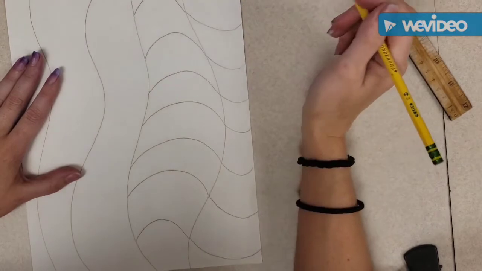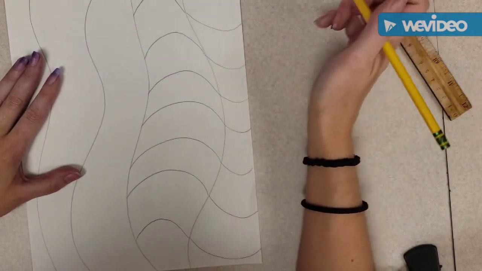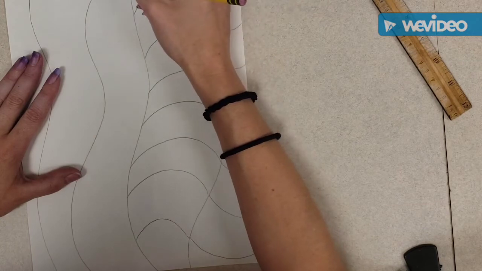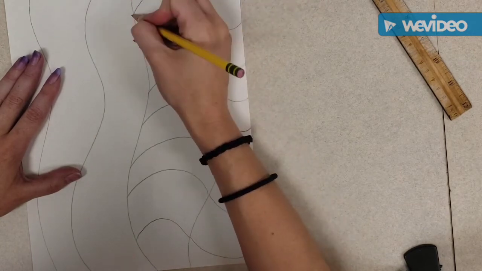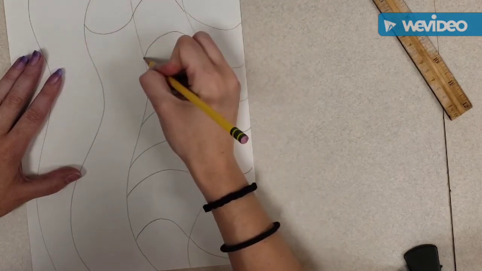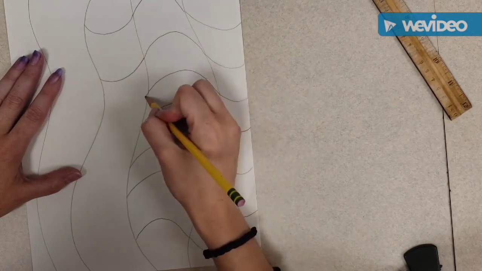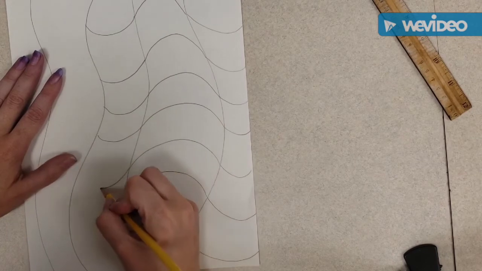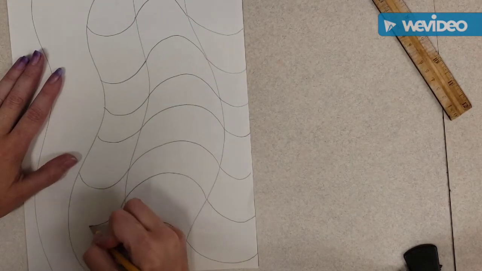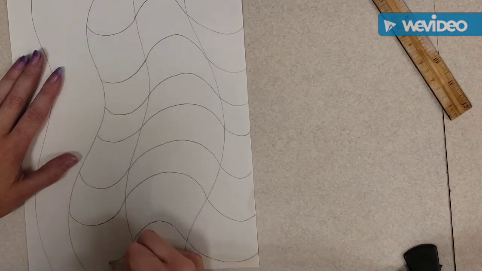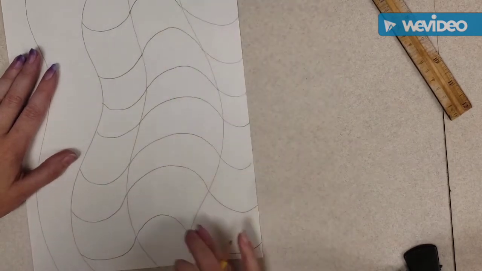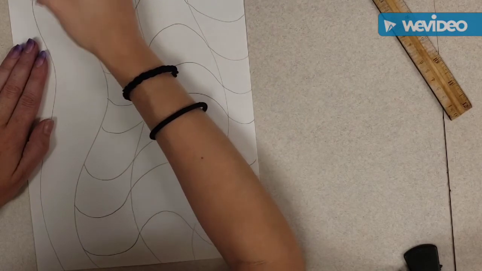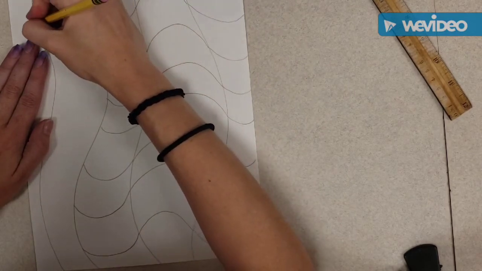And then the next section is going to be concave again. So they're going to go down. I'm going to start my pencil where the last line ended and just go down now. And we're going to repeat this pattern of concave, then convex, all the way across my paper. In every section, there's going to be some type of line. So concave, convex, concave, convex. And we're going to fill up our paper with these lines.